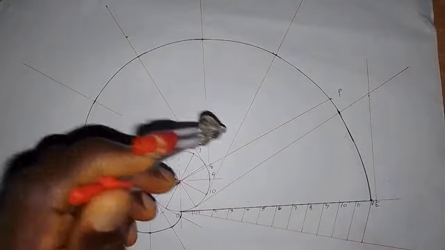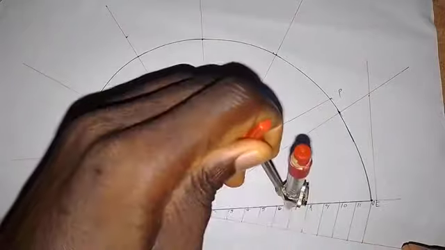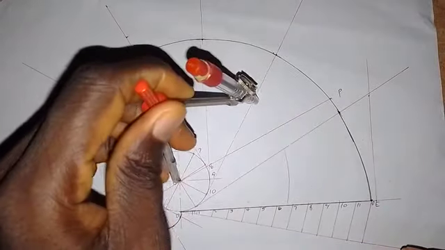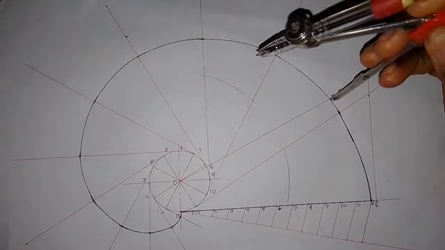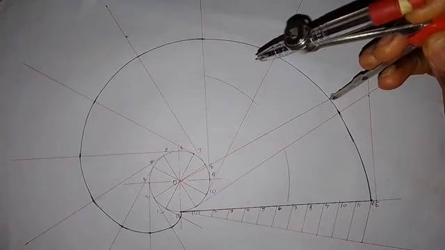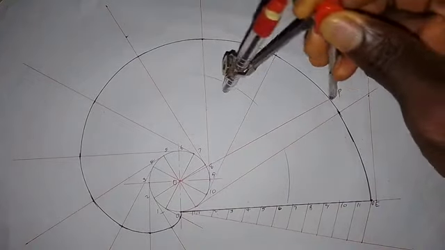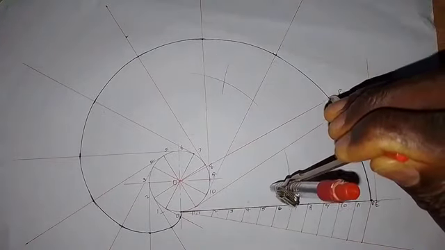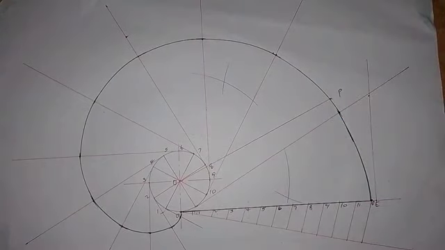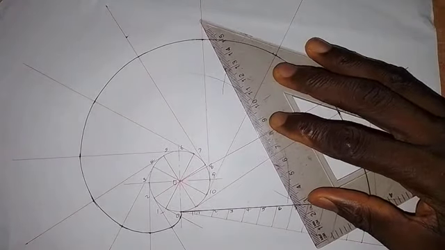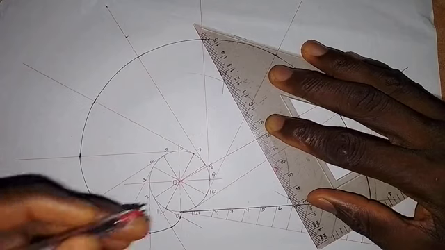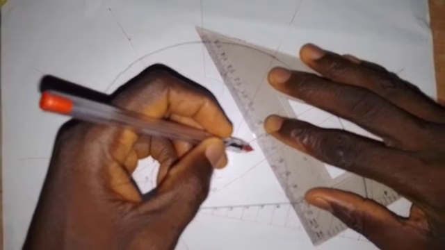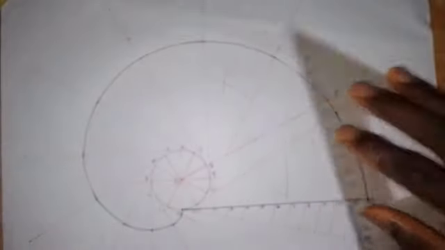So I put the point of my compass at O here and make an arc up here. Then I put it at point P here, and I make an arc here, like this, so that we can locate the midpoint of line OP. That is the purpose of bisecting. So all I'm going to do now is mark the midpoint here. So this is the midpoint.